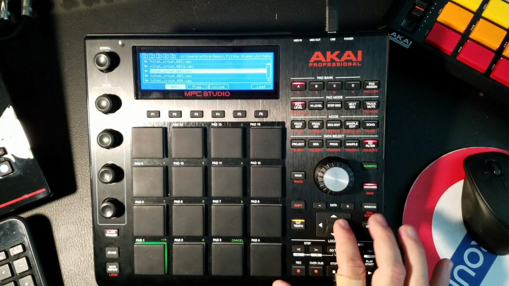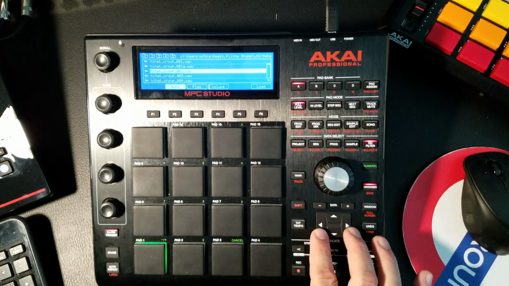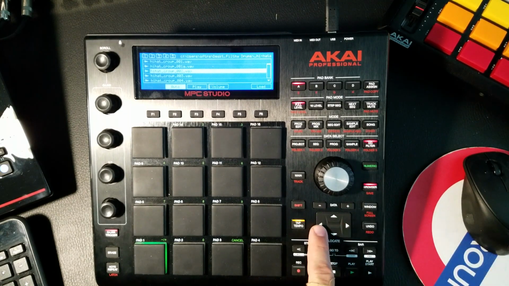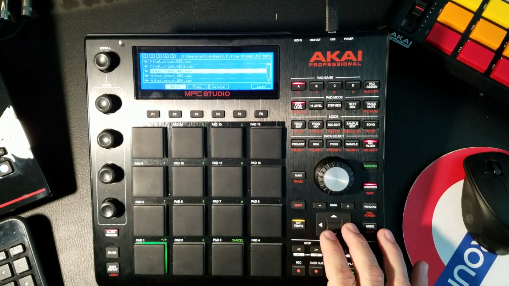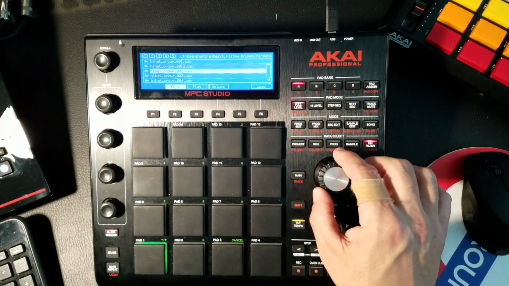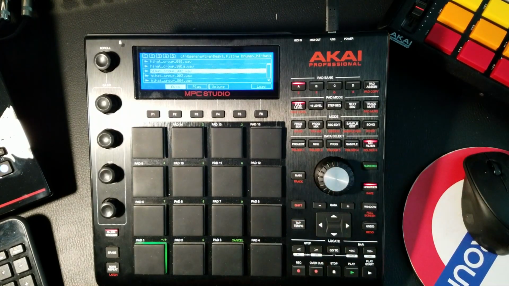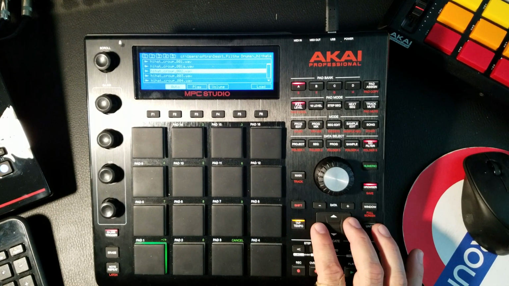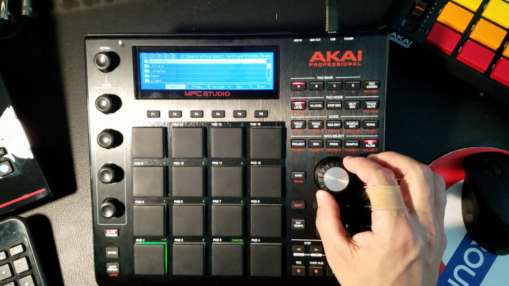So I use the cursor, and the left arrow takes you back or up a folder, the right arrow takes you into a folder, and then up and down work just like the jog wheel up and down. So what I'm going to do is I'm going to navigate and load a kick.